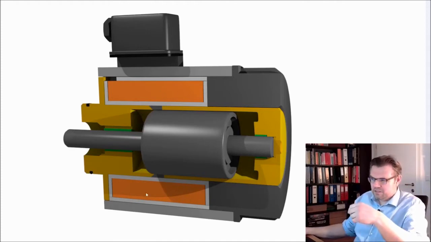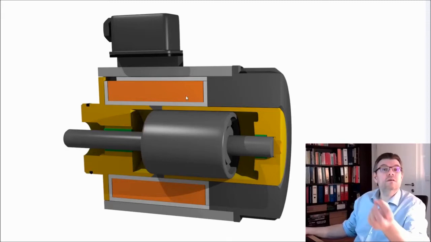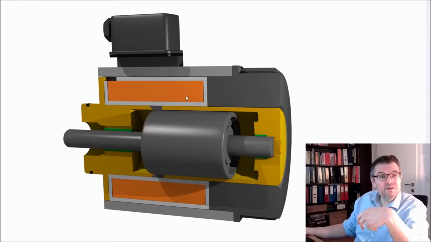And if there is now current running through this coil, what is iron doing? It's getting sucked into the magnetic field. It sticks to a magnet. And this big iron part is then sucked into the coil. So this will move to the left.